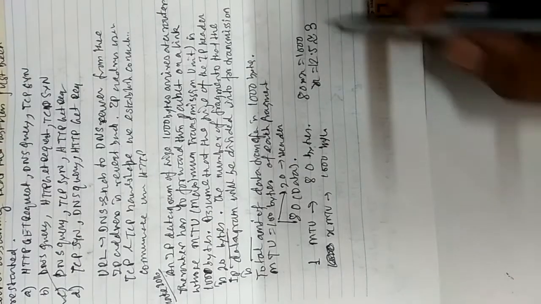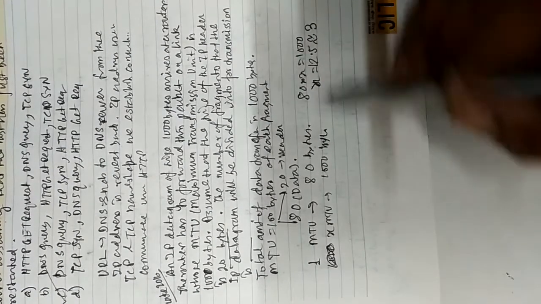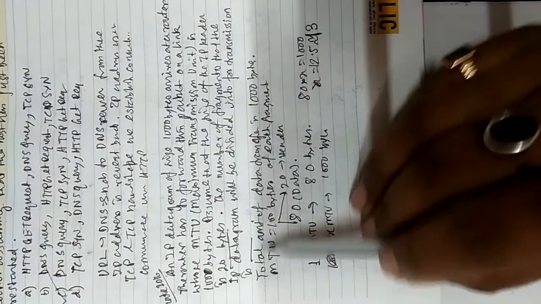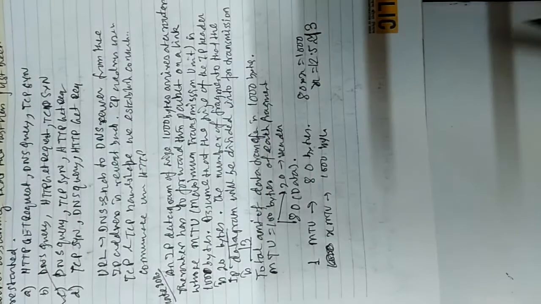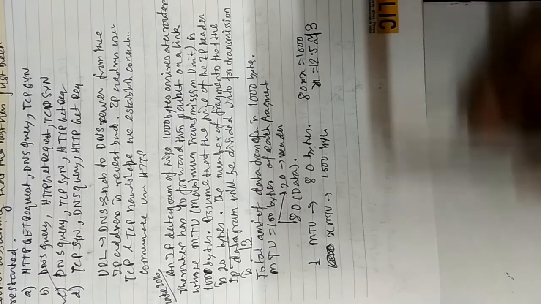So 13 MTU is needed to send this. The IP data will be divided into 13 fragments for transmission, so the answer is 13. Okay, so this way you have to solve this particular problem.